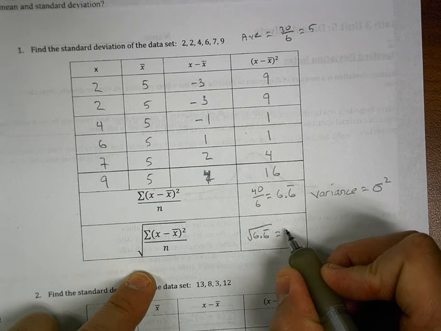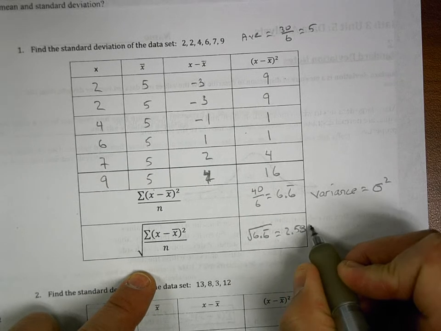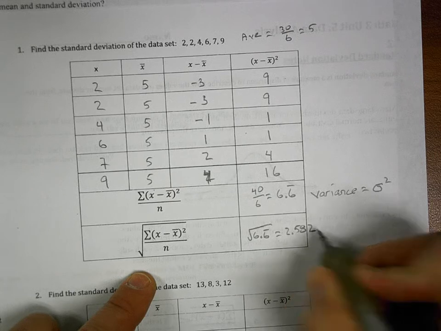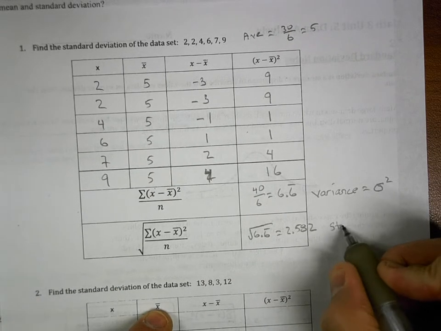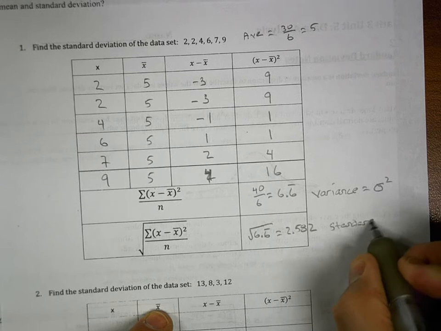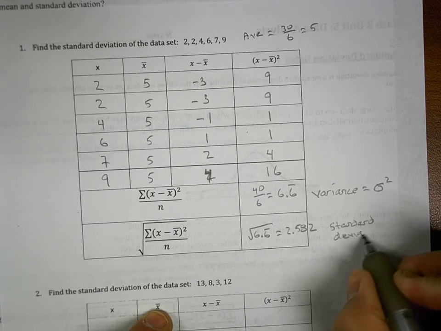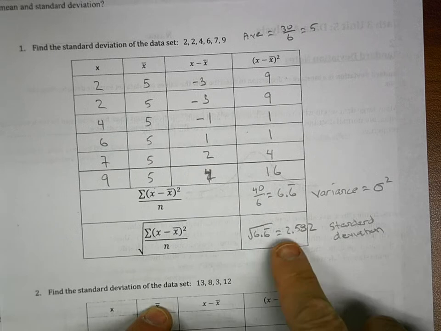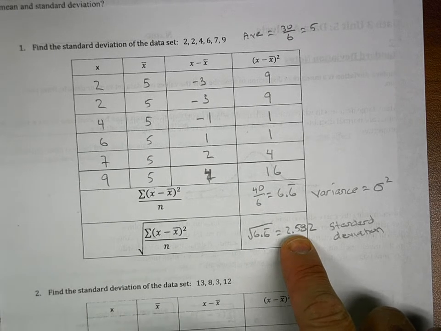So what did you get? 2.5818. So let's call it maybe 3 decimal places. Okay, and then write this down, standard deviation. So 2.58, about 2.6, so that's standard deviation.